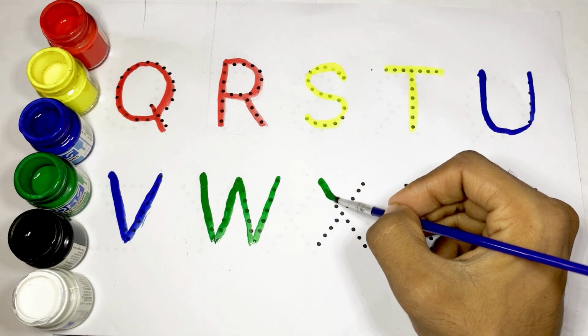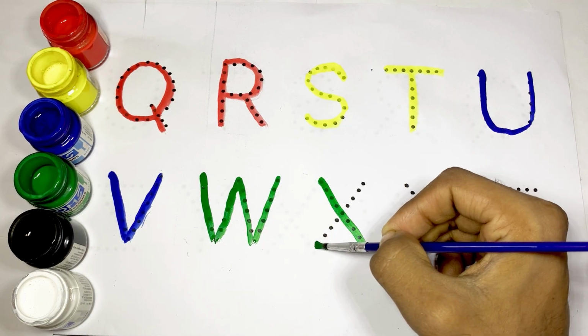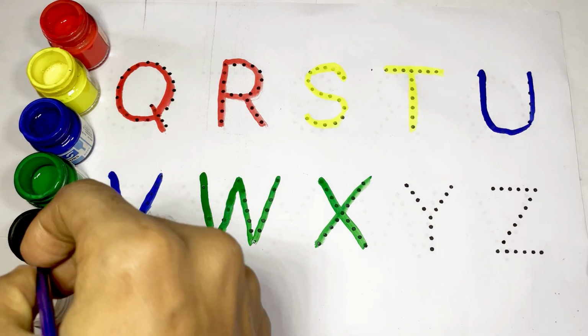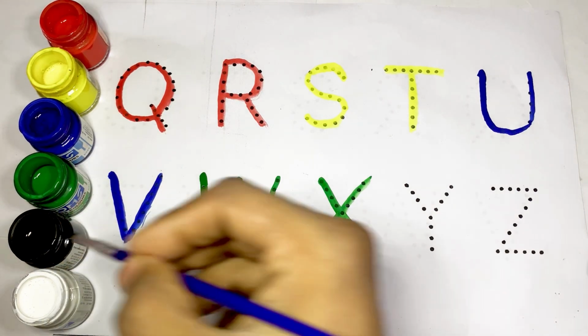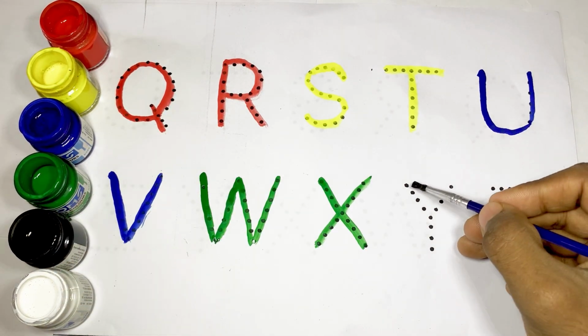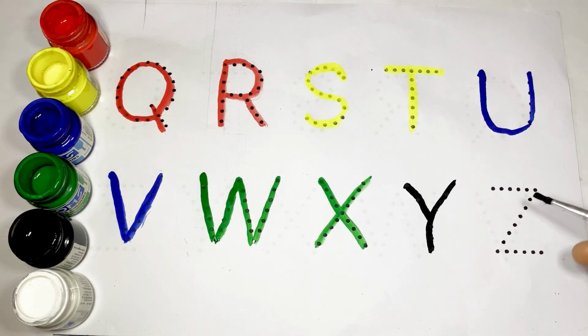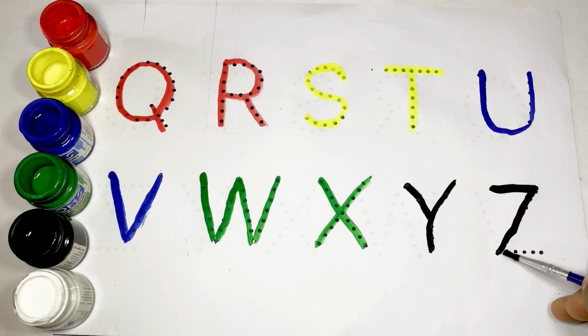X. X for X-ray, X for xylophone. The alphabets of X. Now Y. Y for yak, Y for yo-yo. The alphabets of Y. And use black color. And Z. Z for zebra, Z for zoo. The alphabets of Z.